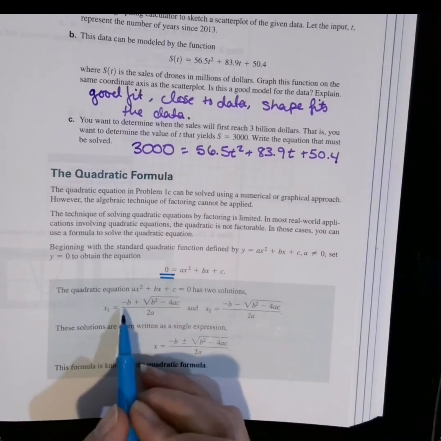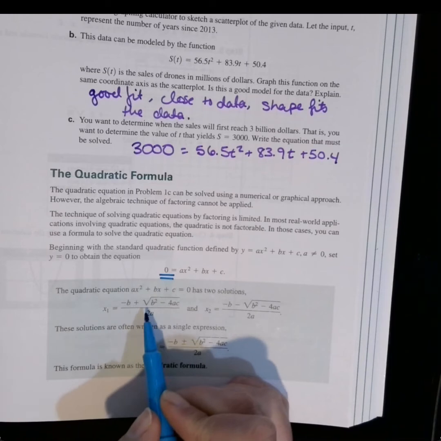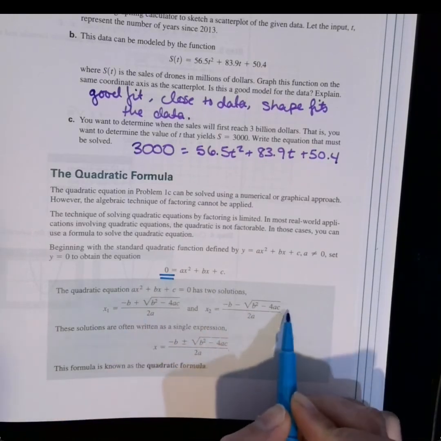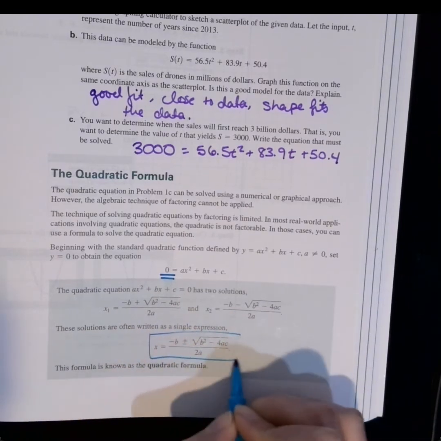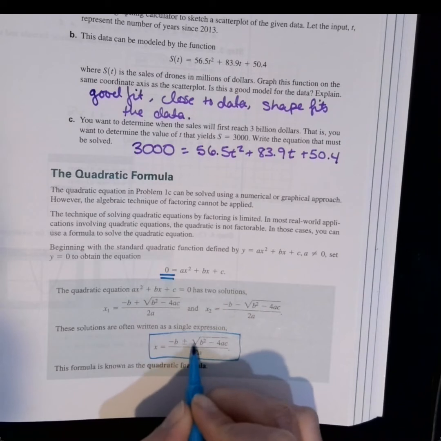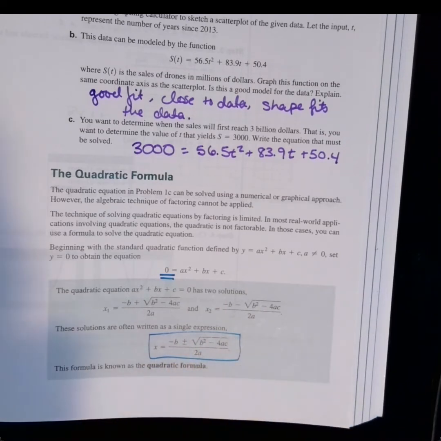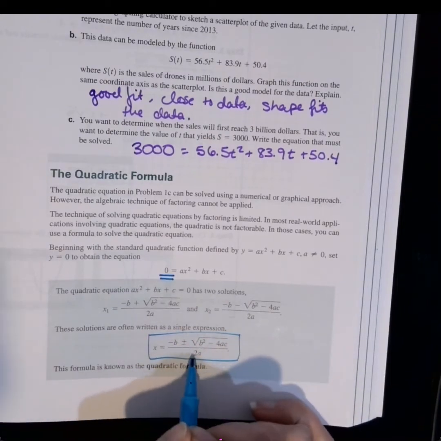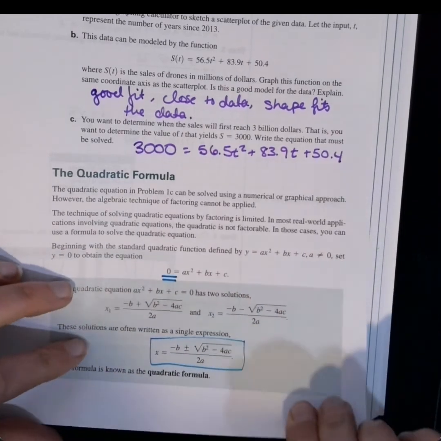One of them is negative b plus the square root of b squared minus 4ac all over 2a. The other one is negative b minus the square root of b squared minus 4ac all over 2a. We often use the single expression negative b plus or minus the square root of b squared minus 4ac over 2a to talk about the two separate solutions. The plus or minus just puts those two together and says that there are two solutions that are identical except for the plus or the minus. There are two separate answers, though, and we'll get those answers separated into their two values when we simplify.